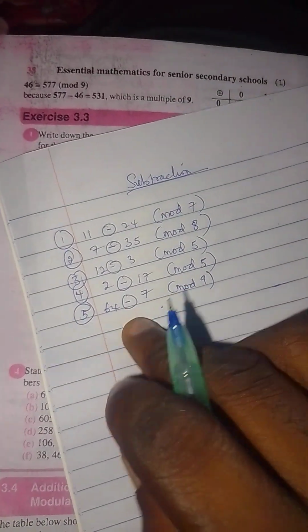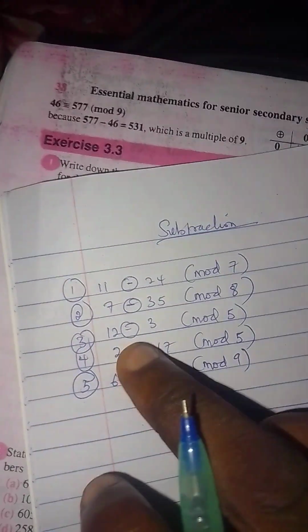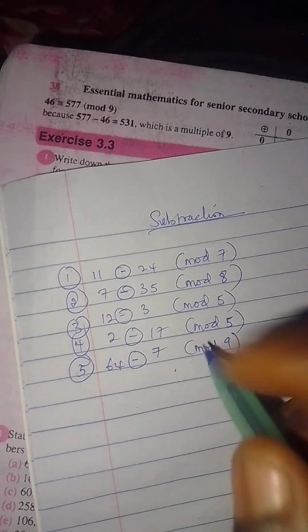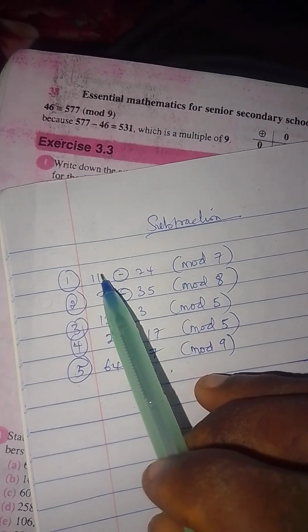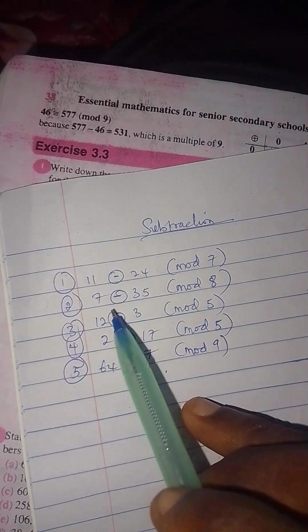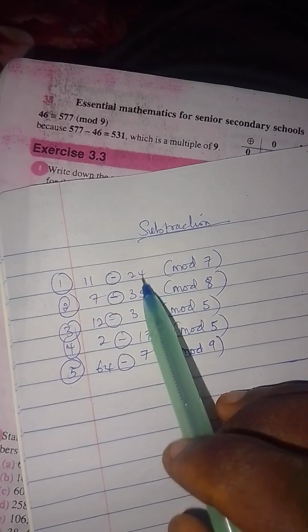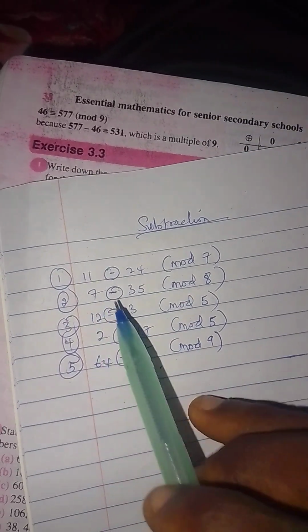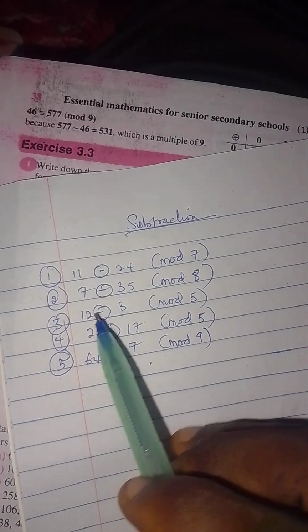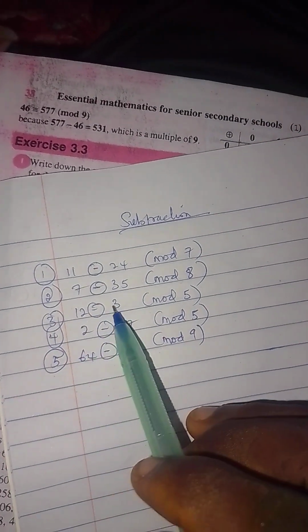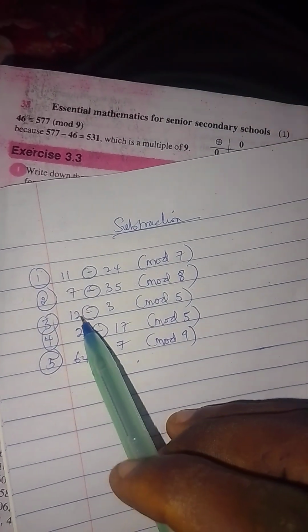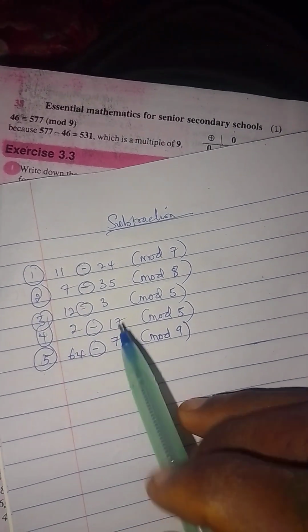Okay, so let's go to subtraction. Now, if you take a look at all these questions here, you will observe that in the first one and the second one, the numbers on this side are bigger than the numbers on this side. Also, that happens to this. But if you observe number 3 and number 5, the numbers here are greater than this.